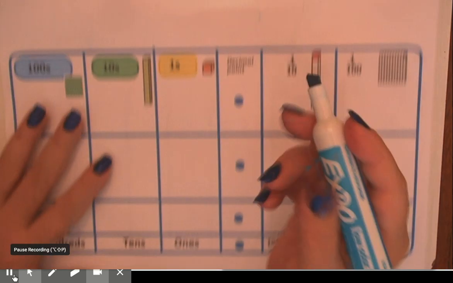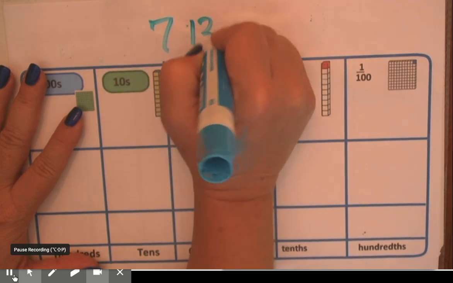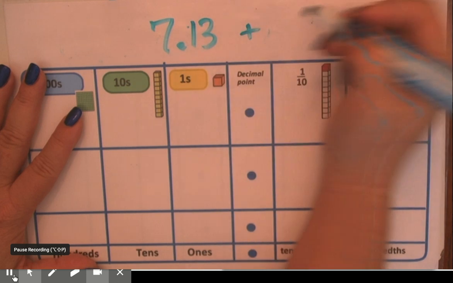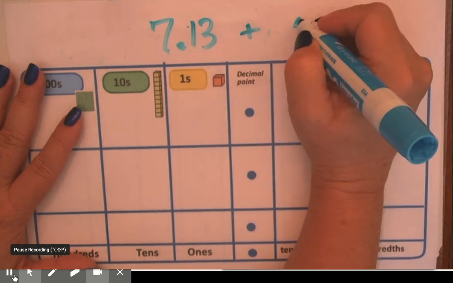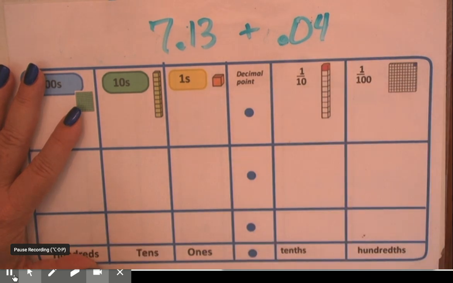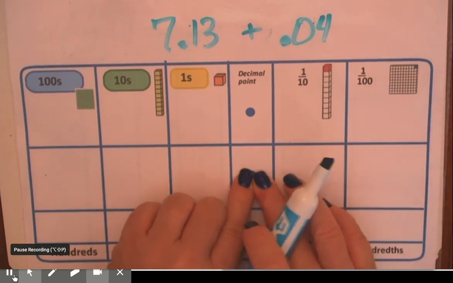So if I was to have 7 13/100ths, and I wanted to add together 4/100ths, I need to line them up. So my decimal point tells me my starting point. Always start from here.